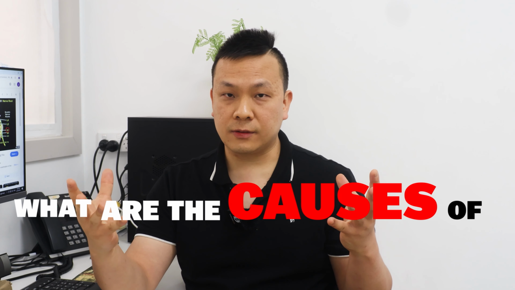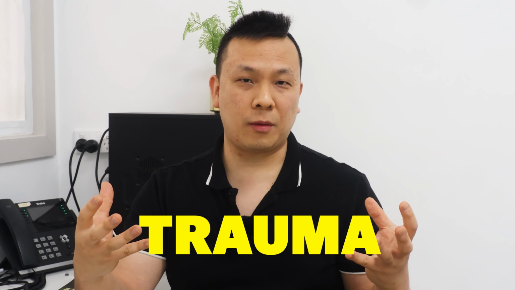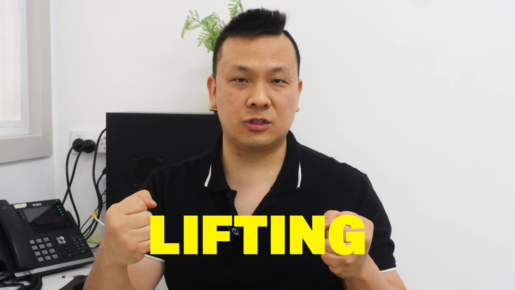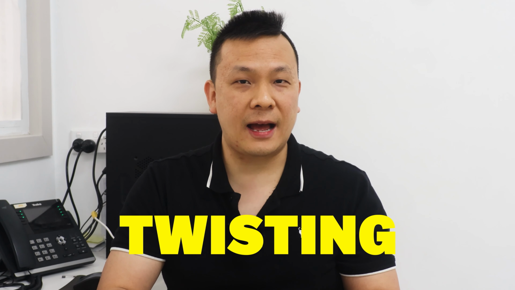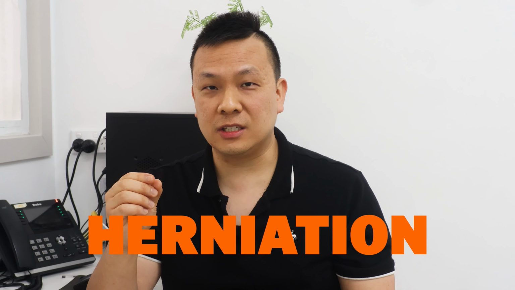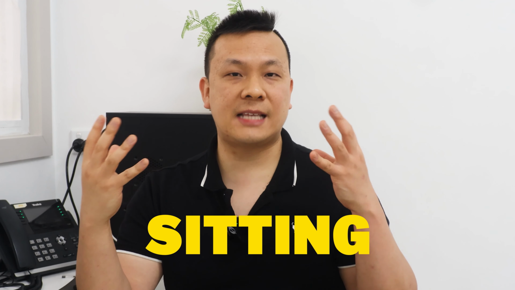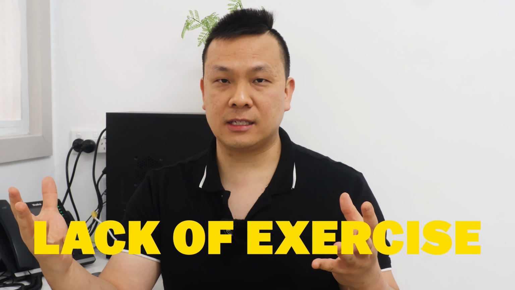So what are the causes of sciatica? Getting that disc bulge usually happens after trauma. So if you've had a lifting injury where commonly you're bending down, you lift something, you're twisting your back and it's really heavy, you can actually cause a little bit of a herniation. Or it can happen over time. You've sat too long, you haven't exercised much.